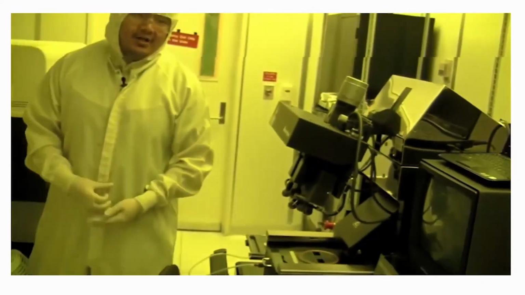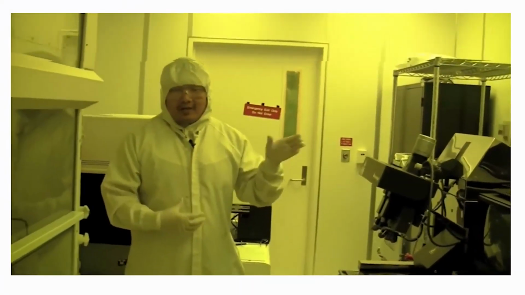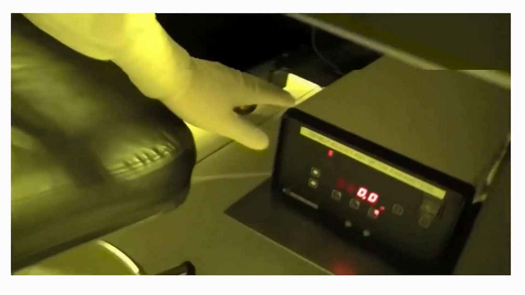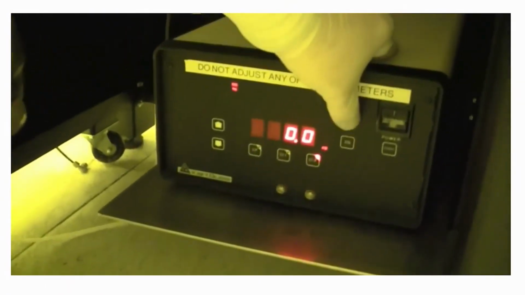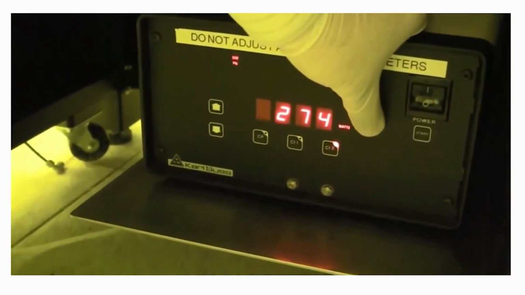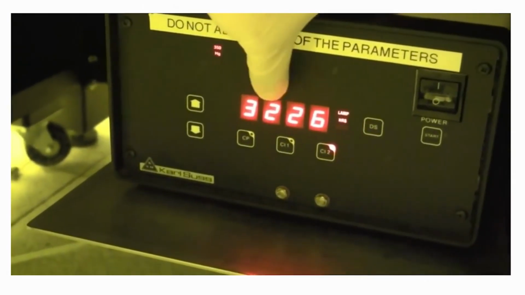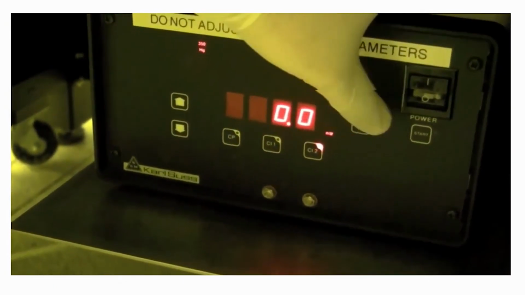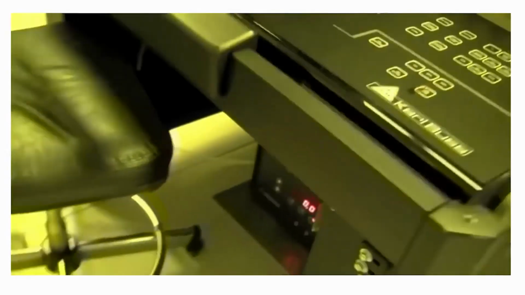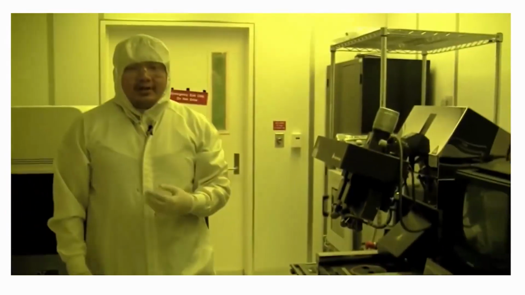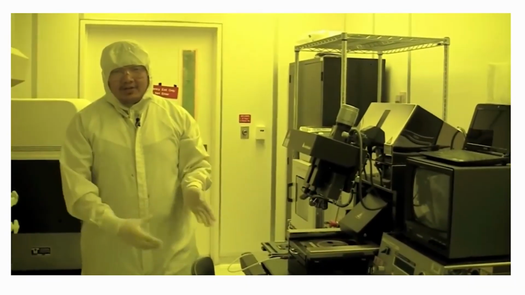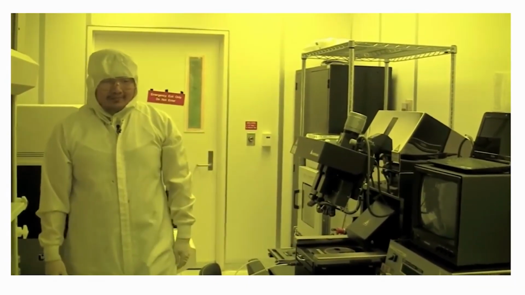But in addition to that, you want to find out how many hours are left on the light bulb. So you check the power supply. You hold this button called DS, and it says 3226. That's how many hours the bulb has been used. The bulb has a lifespan of 4,000 hours. So when it's over 3,500, you would notify staff and tell them to change it. So we're pretty close to that.